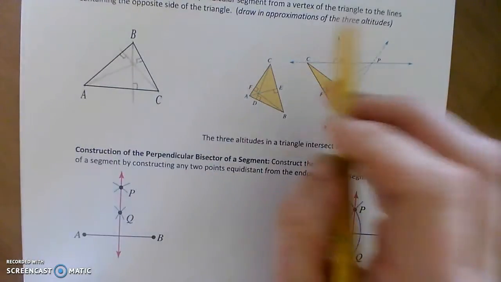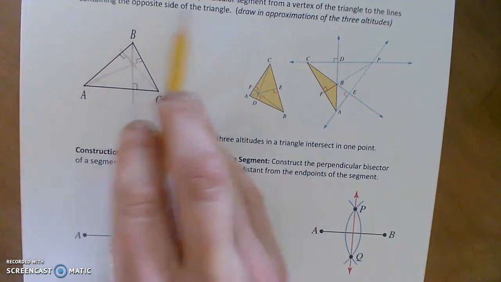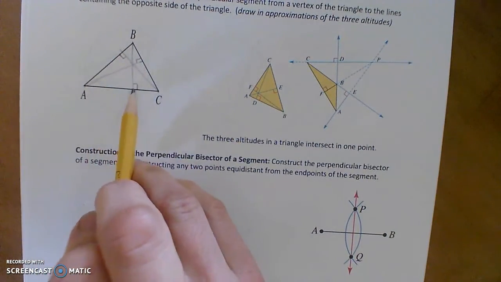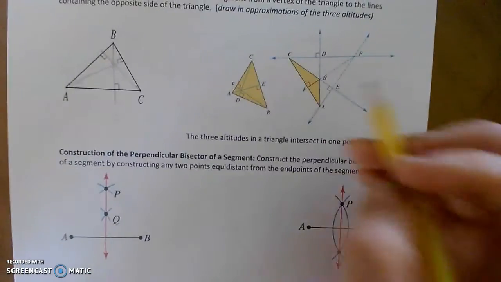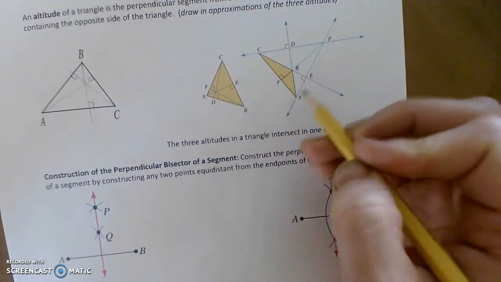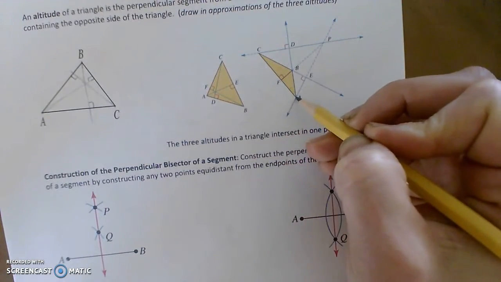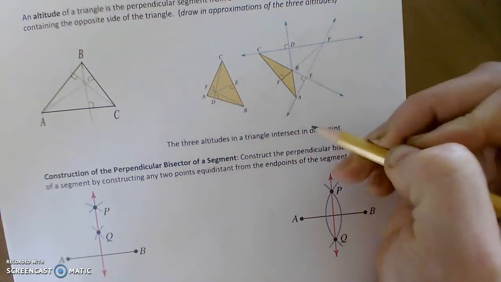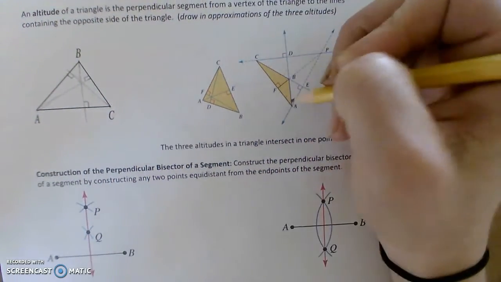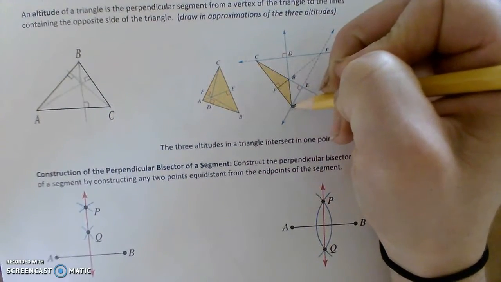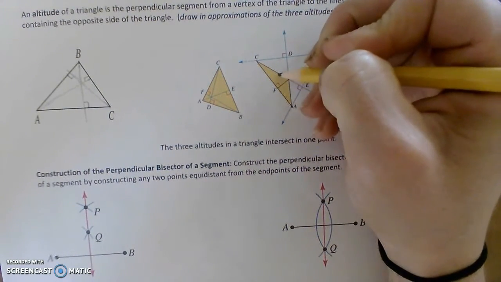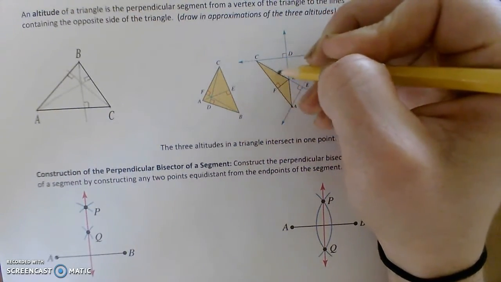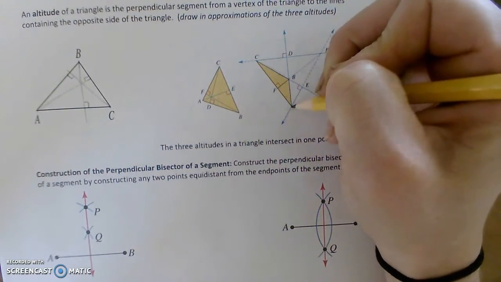The reason that I said it goes to the lines containing the opposite side of the triangle is that here the altitude actually touched the side of the triangle, but if you had an obtuse triangle, then some of these altitudes actually don't intersect the opposite side of the triangle. So for example, if you drew any line segment from A to the opposite side, BC, you will not be able to draw a perpendicular segment emanating from A.